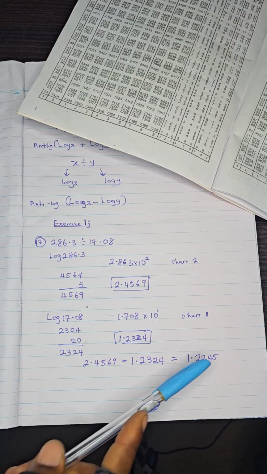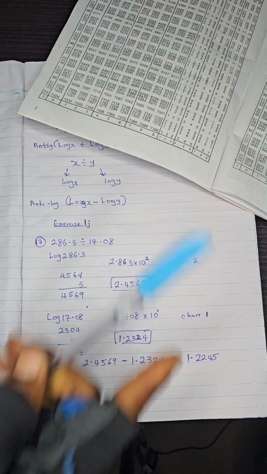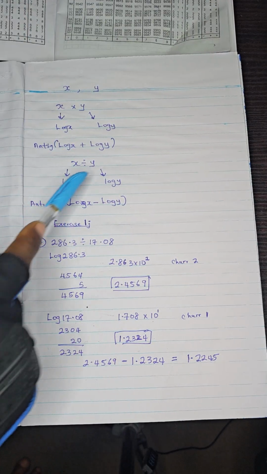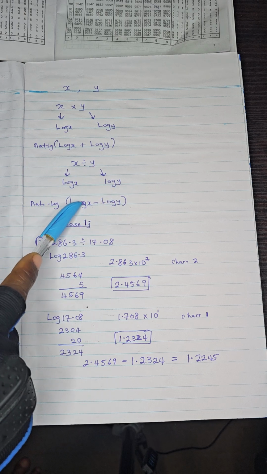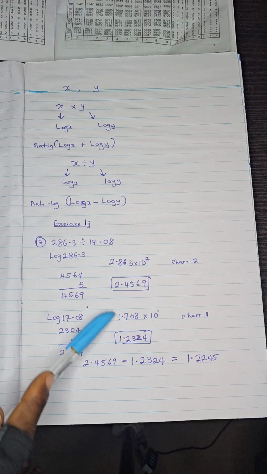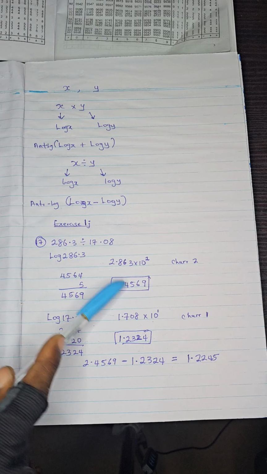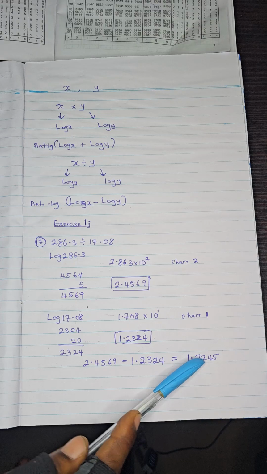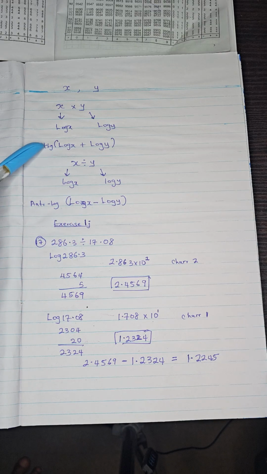So this is my answer. I said this is the division side: look for the log of x, look for the log of y, subtract log of y from log of x, then look for the antilogarithm. We've already found our logarithm of x and logarithm of y. Now we are subtracting, and this is what we get because it's division.